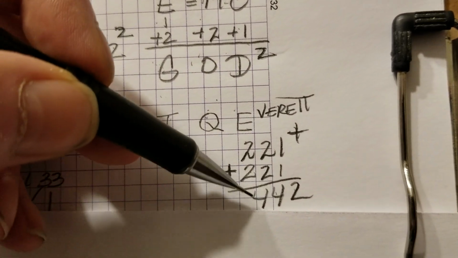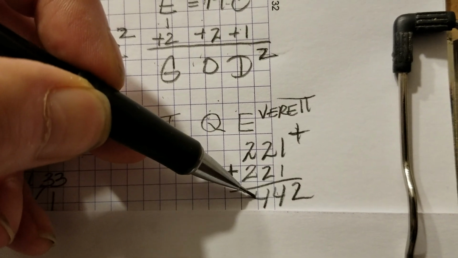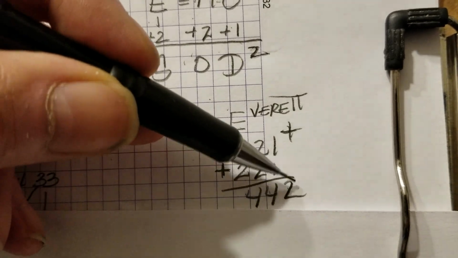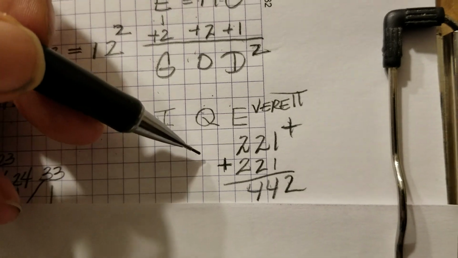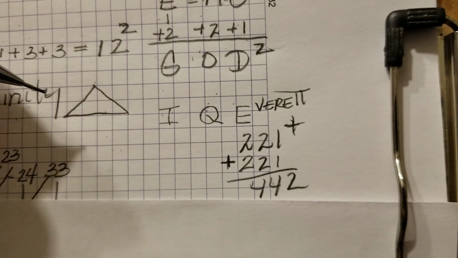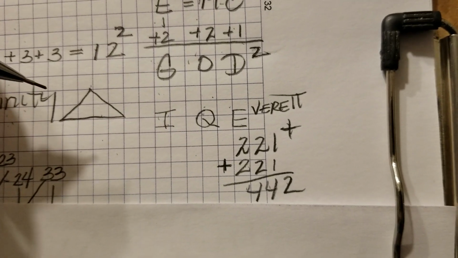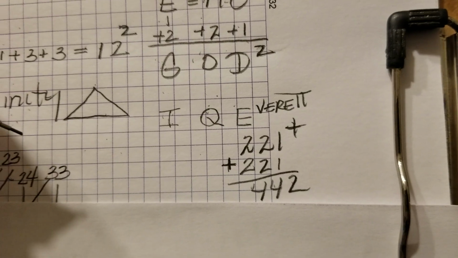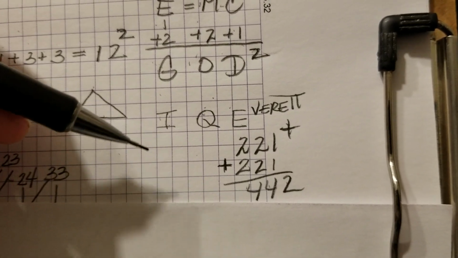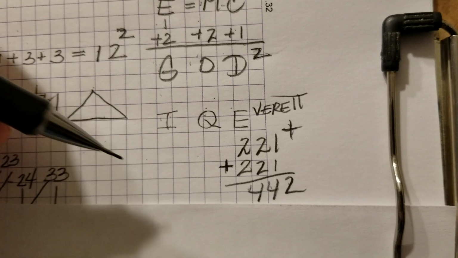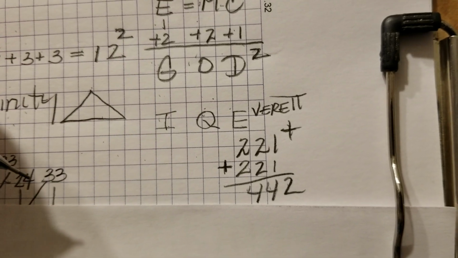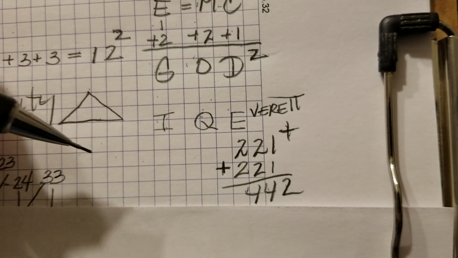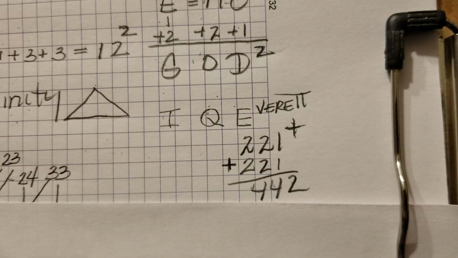My least of IQ intelligence is 442. Now, a lot of people would say, well, that's unthinkable. Well, that's the type of person I am. As God's apprentice, God has taught me a lot of things, and there's still a lot of things I'm still learning.